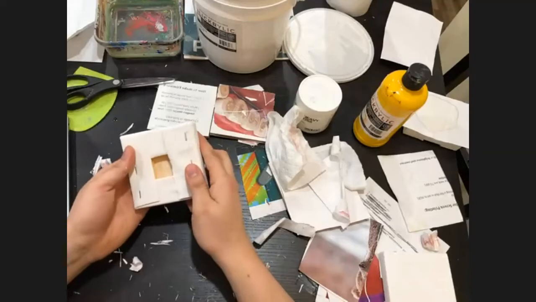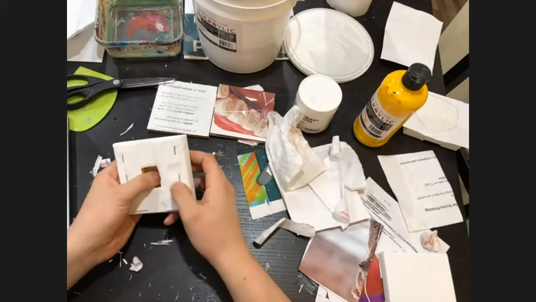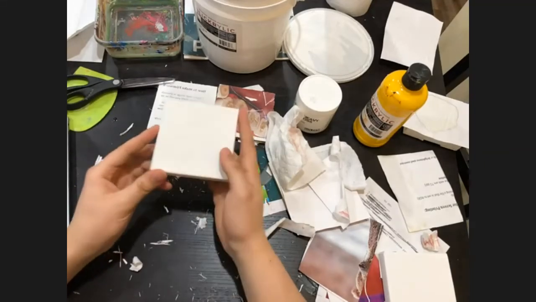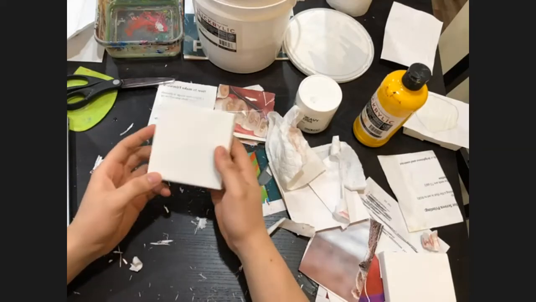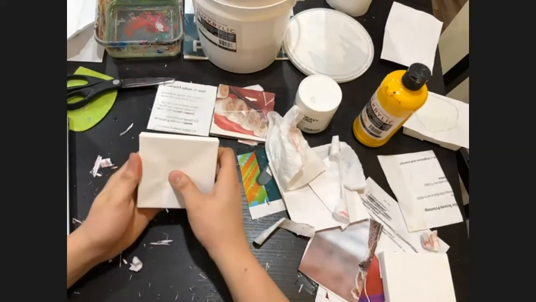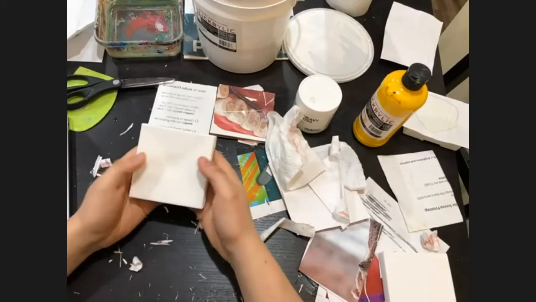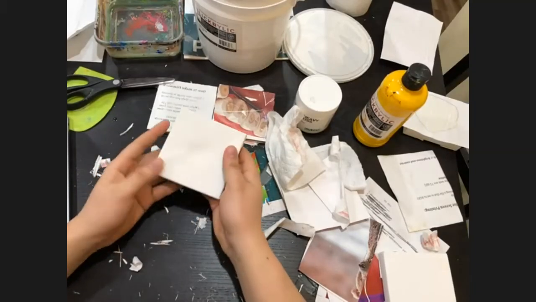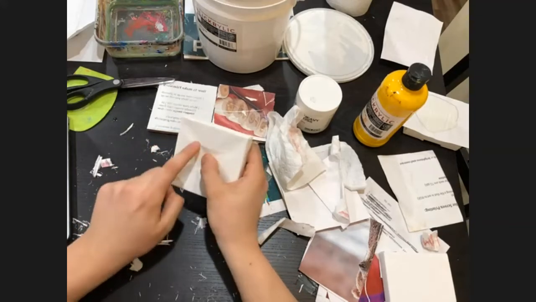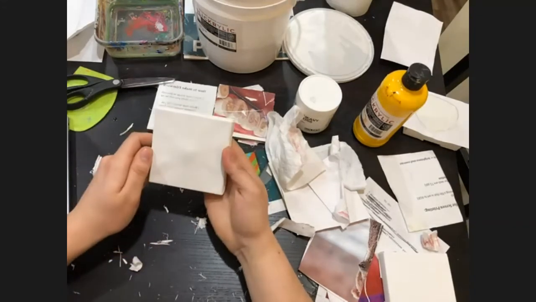Canvas is not the ideal substrate to use for image transfers, from what I found, because it requires a lot of pushing, and it kind of bows in the canvas. So in a lot of my early paintings, you can see the edge of the stretcher bar because I'm pushing on it so heavily.